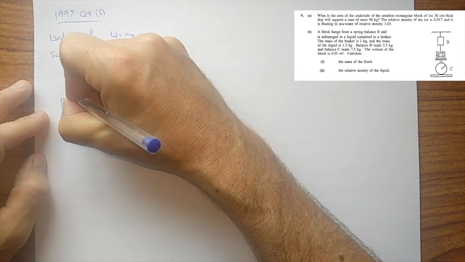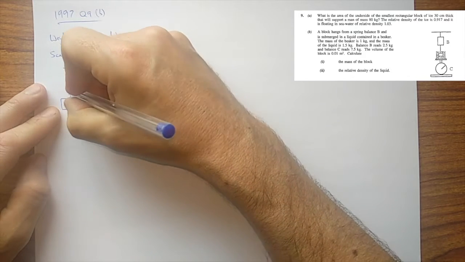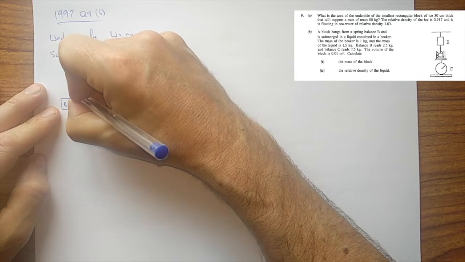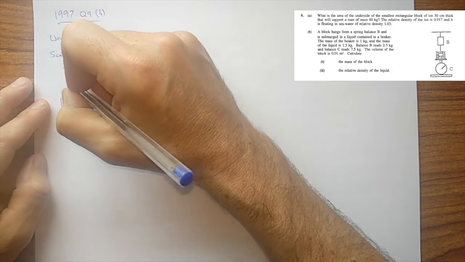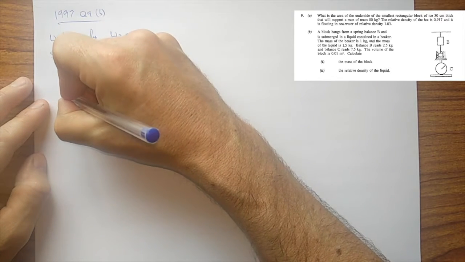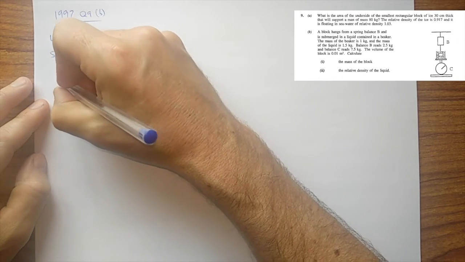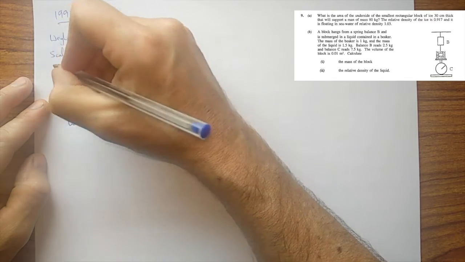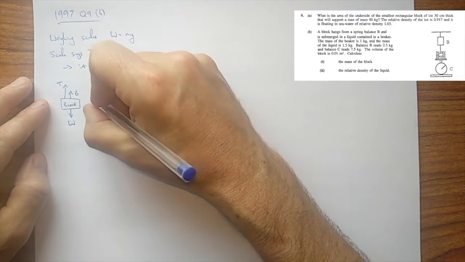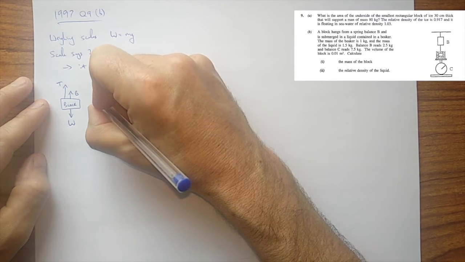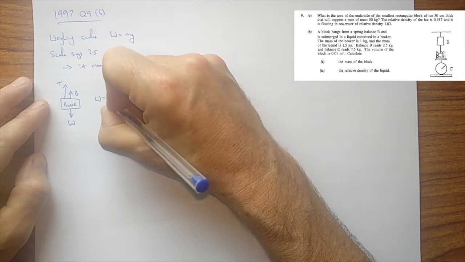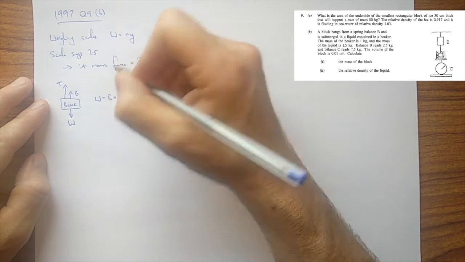And we have an upwards force on it, which is the buoyancy. We also have an upwards force on it, which is the tension in the string. So in this case, the weight equals the buoyancy plus the tension.